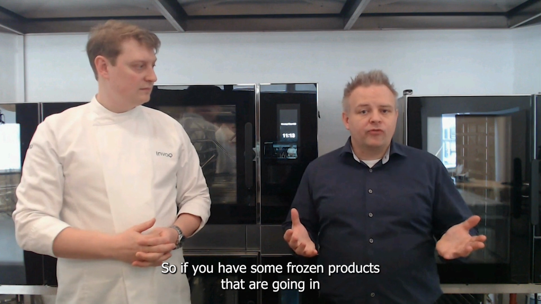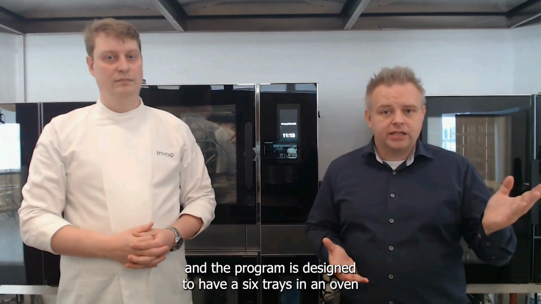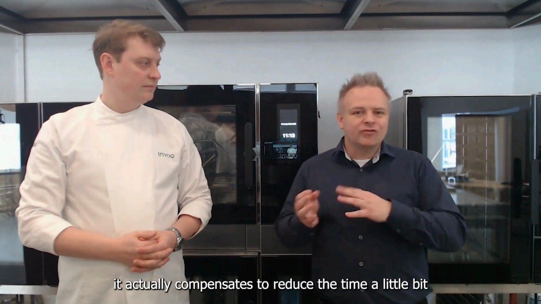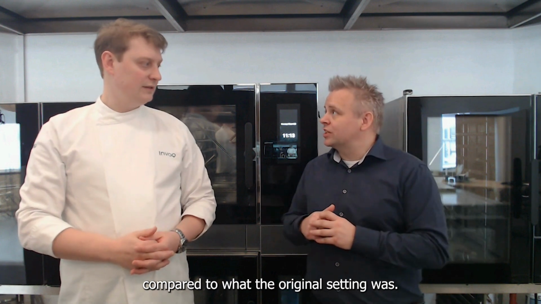So if you have some frozen products going in and the program is designed to have 6 trays in an oven, and you only put in 2, it actually compensates and reduces the time a little bit compared to what the original setting was.